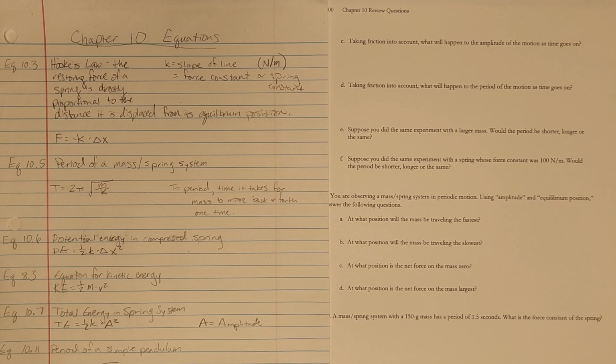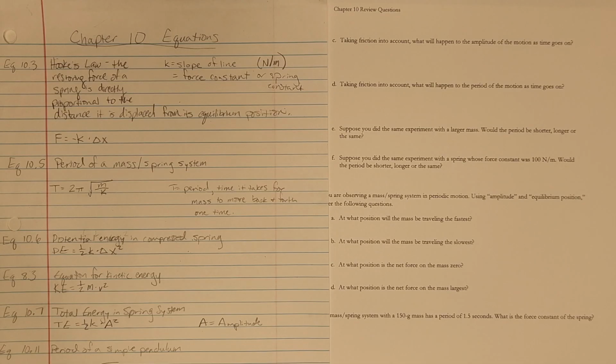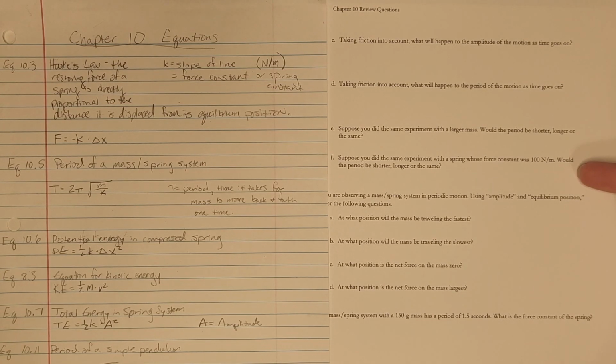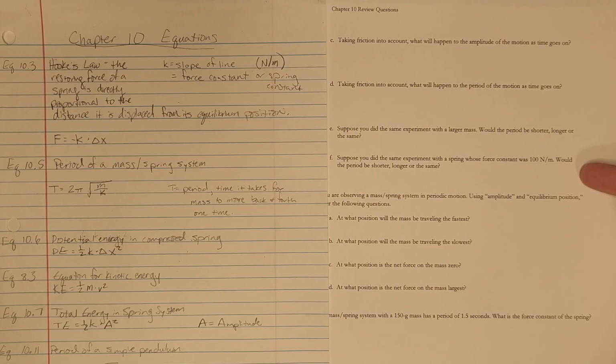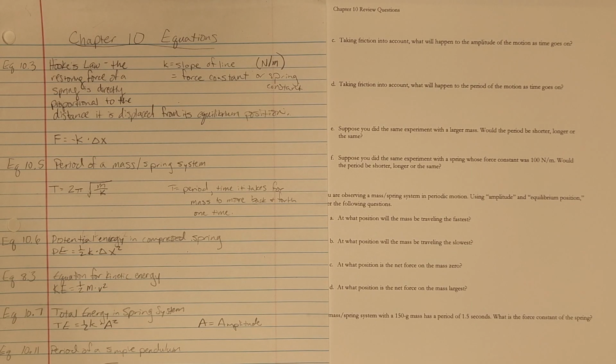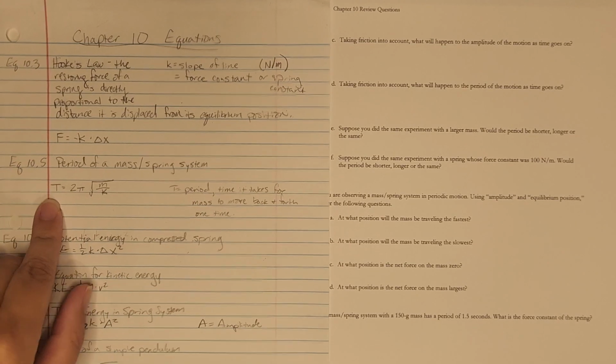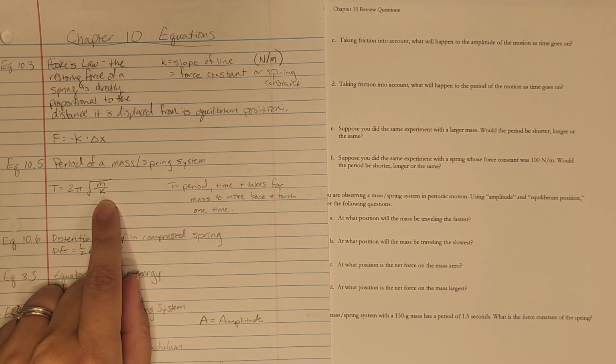And then finally F, suppose we did the same experiment with a spring whose force constant was 100 newtons per meter. Would the period be shorter, longer, or the same? Well, we calculated from this problem that the spring constant was 324 newtons per meter. And so that's just important to consider as we answer this question. And so this question is positing that the force constant is smaller than what we initially had. So let's look at where we have the spring constant in our period equation, and that is in the denominator.